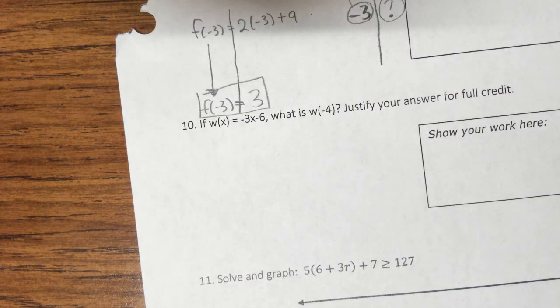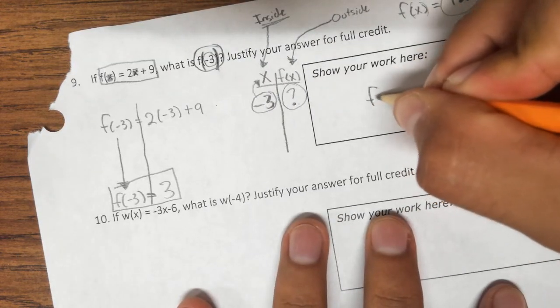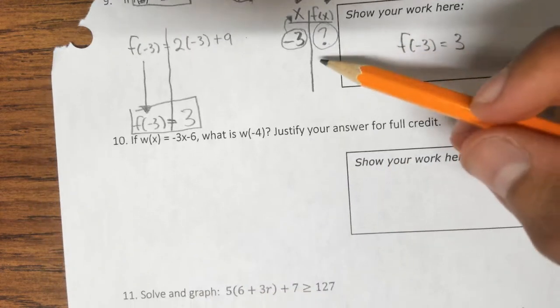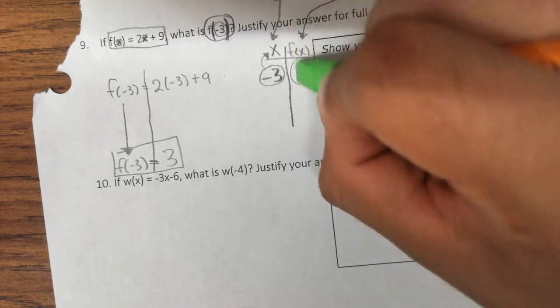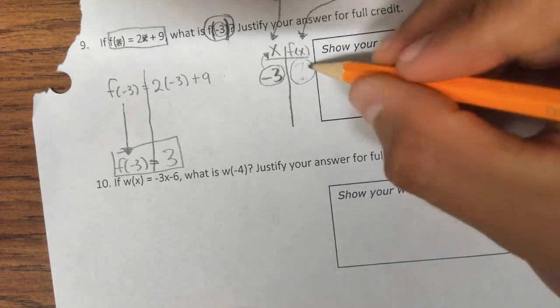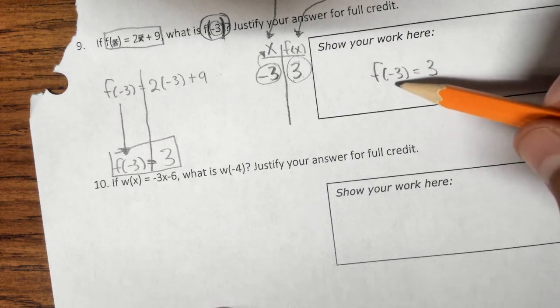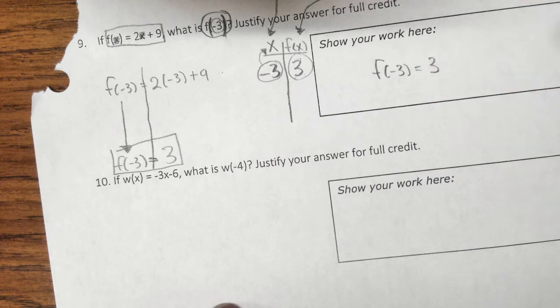Make sure that you write the whole thing on your test. Not just 3, not just whatever. Write the whole thing. So your answer to this would be f of negative 3 equals 3. Again, all that means is I've gone in and found my y value. My y value is 3. All function notation tells you is, hey, if you plug in an x where all of your x's are, your y value is going to be 3. That's all that tells you.